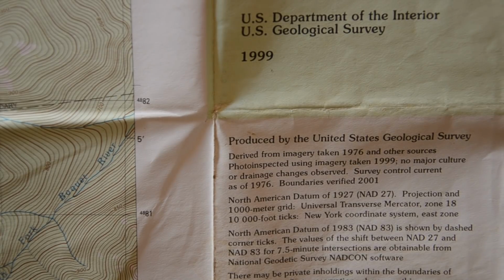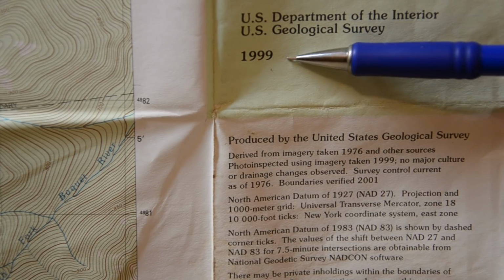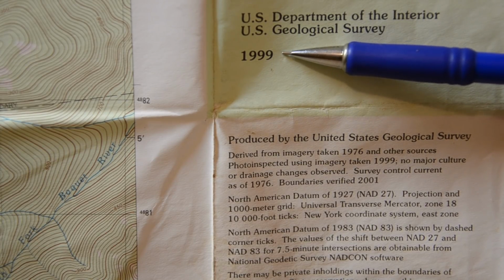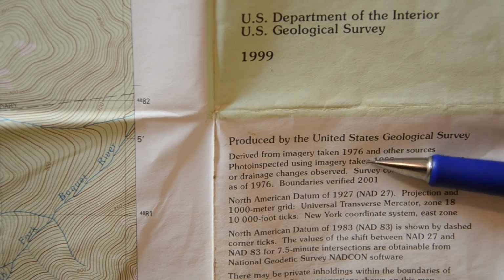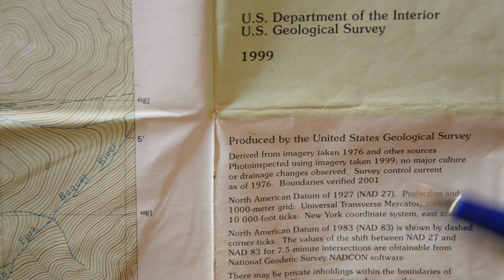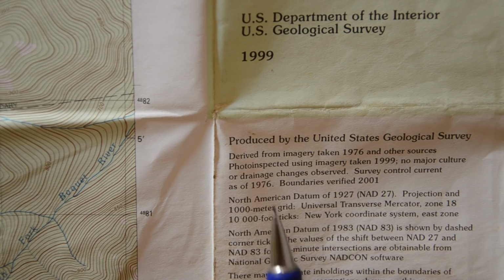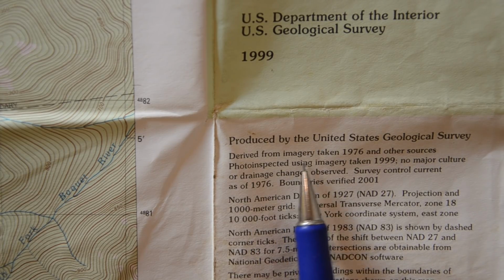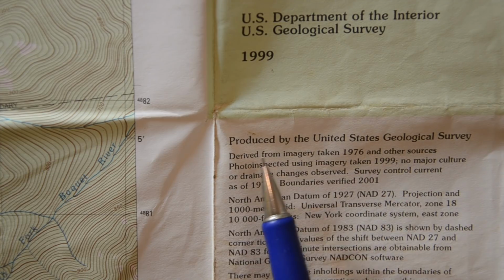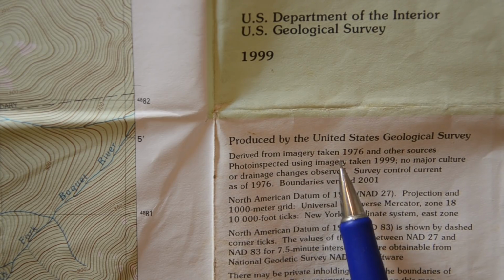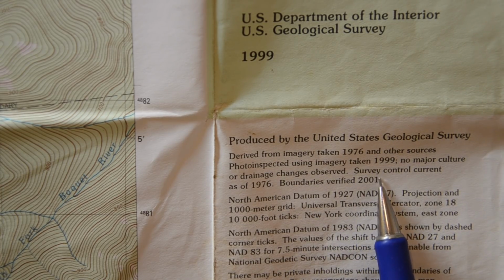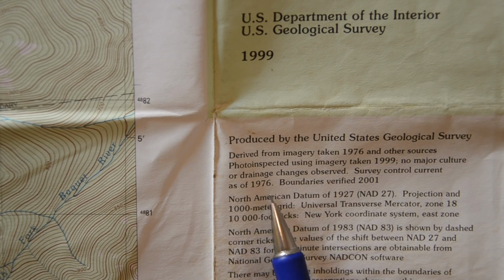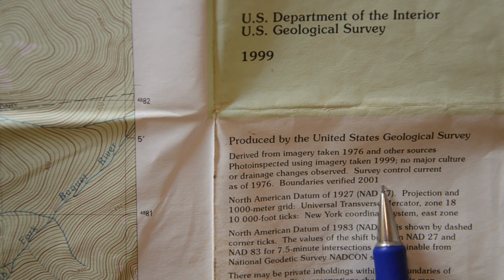This is a great example on this map of the date that it was printed versus the date that the imagery was actually taken from. If you read the special notes section, it gives you a lot of valuable information on this civilian map. It was derived from imagery taken in 1976 and other sources. They photo inspected it using imagery taken in 1999. They saw no major culture or drainage changes. So the survey controlled is current as of 1976 and the boundaries were verified in 2001.